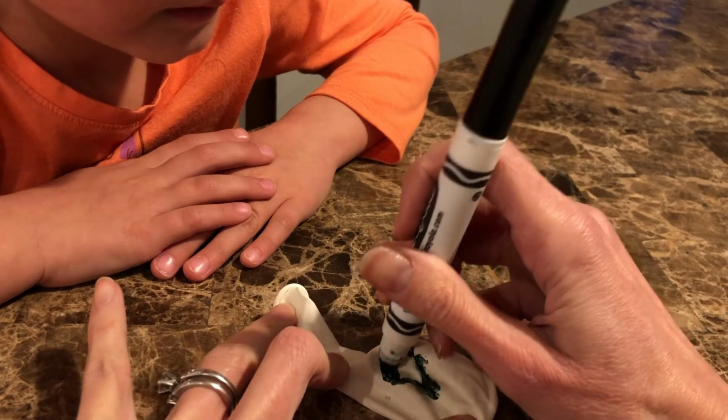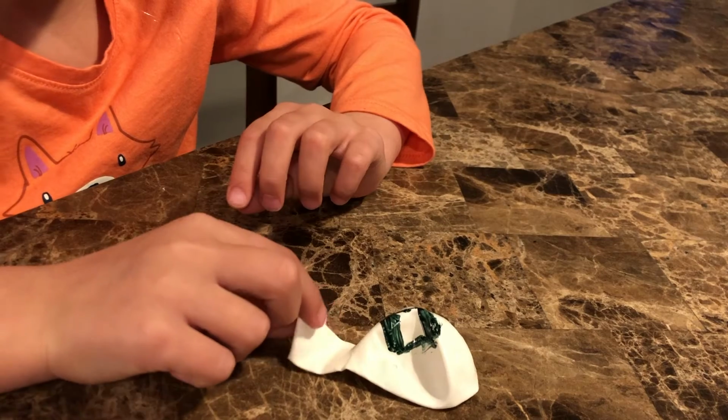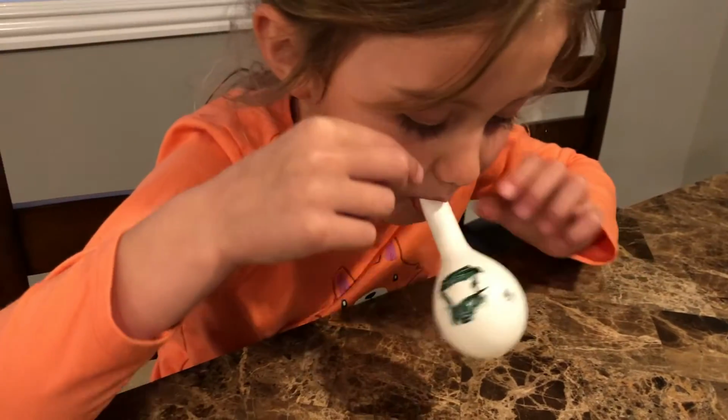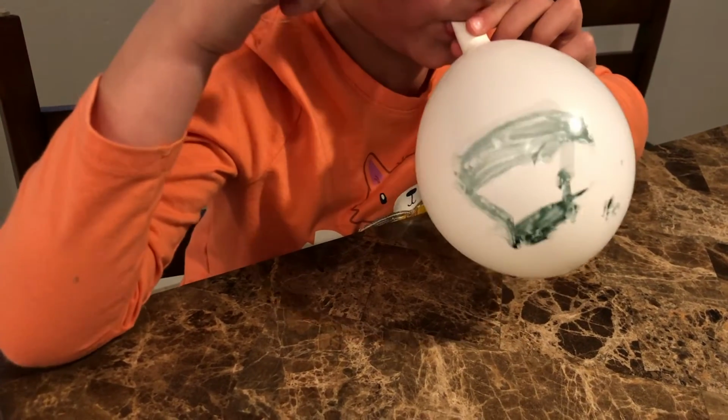Okay, so you wanna try to blow it up, Brianna? Don't touch where the marker was, it's still wet, okay? All right, so try to blow it up for me. Nice, you got some lungs, girl. Push, push, push. Perfect, okay, stop. That was a good one.